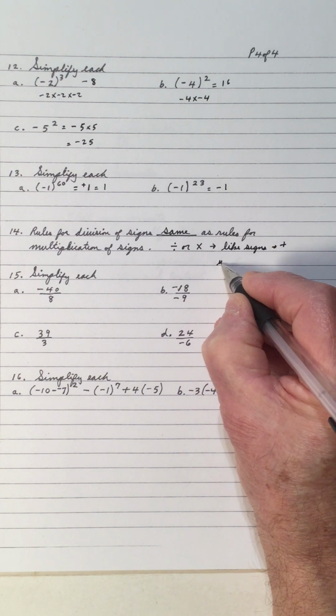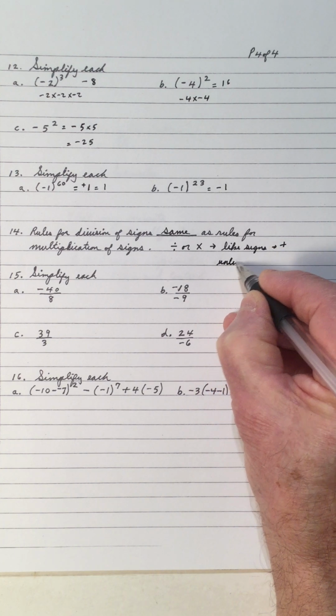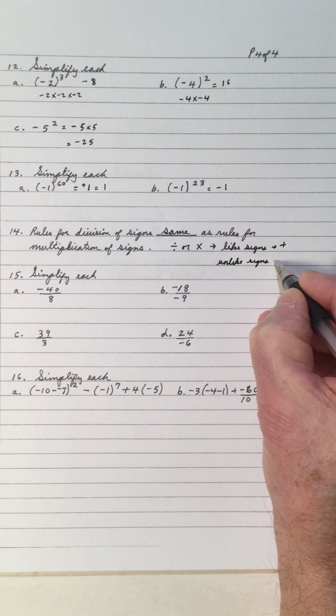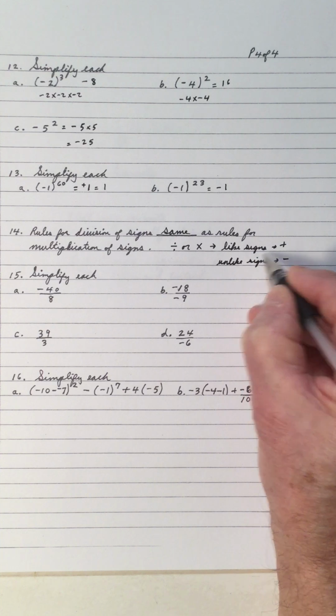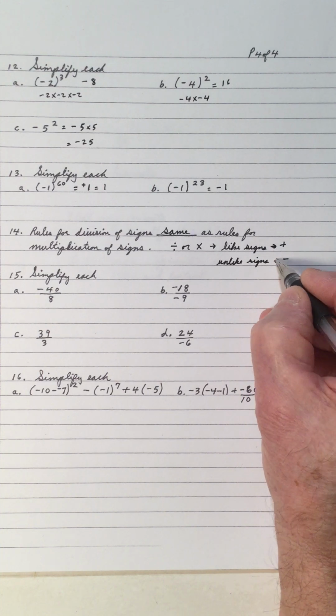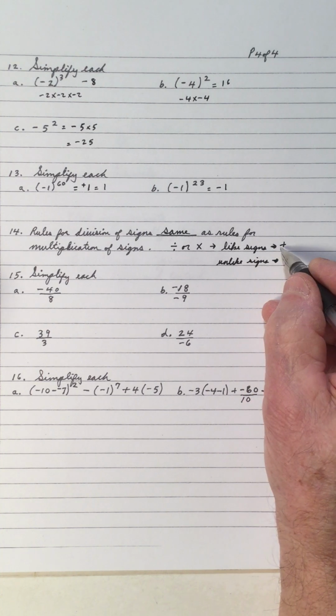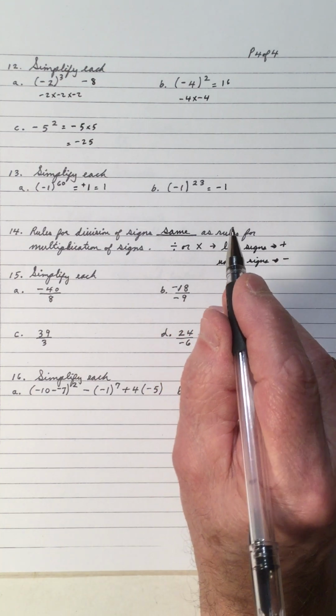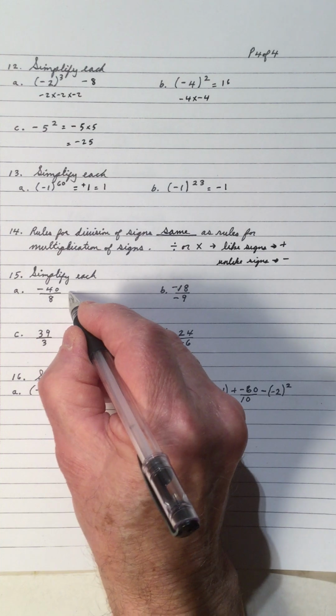When you multiply or divide unlike signs, you'll get negative. Like signs, positive; unlike signs, negative, when you multiply or divide. So division is the same as multiplication.